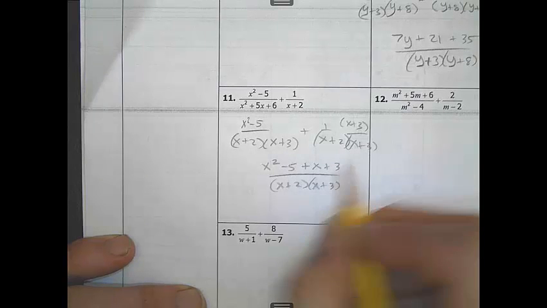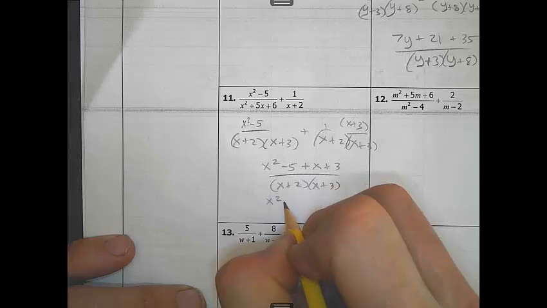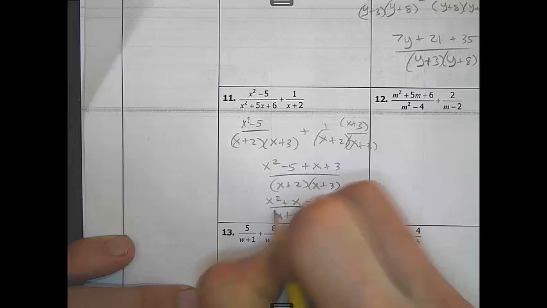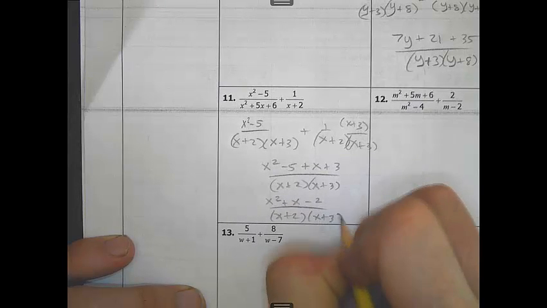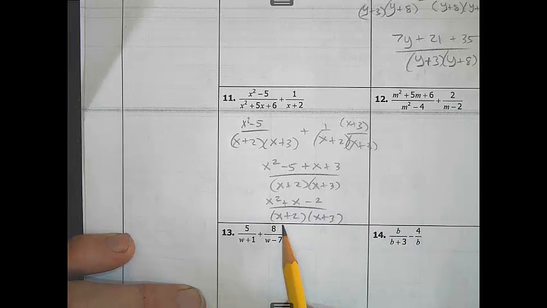All right, and then simplify. So this turns into x squared plus x minus 2 all over x plus 2 times x plus 3. Now, most likely one of these factors is hidden inside here if you recognize this pattern, so that we can simplify. So let's try to factor this.